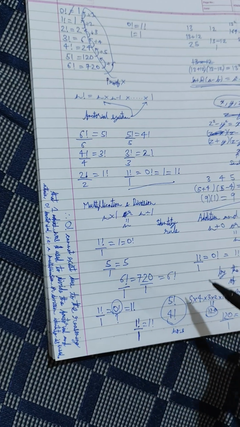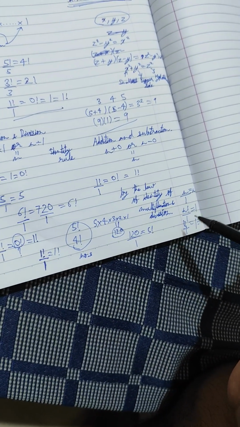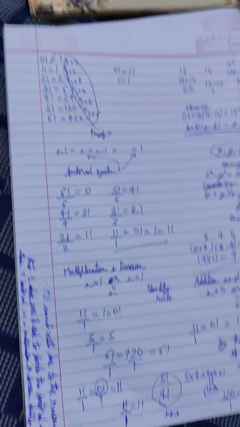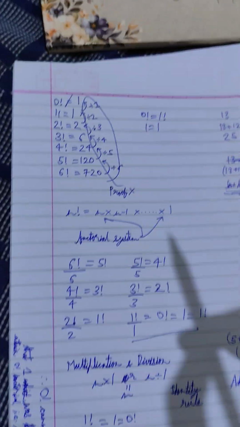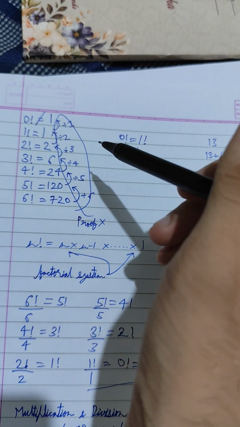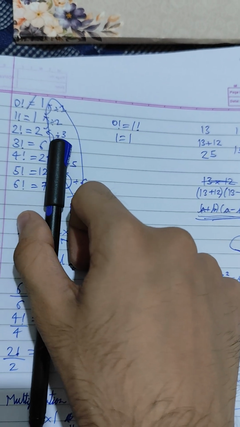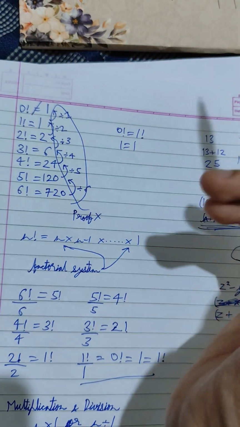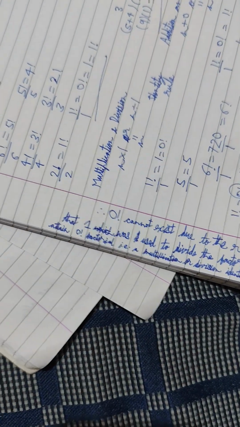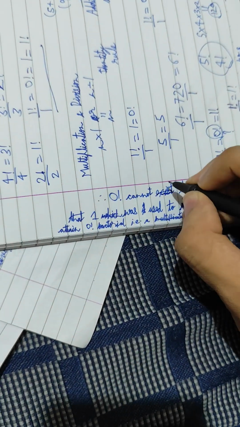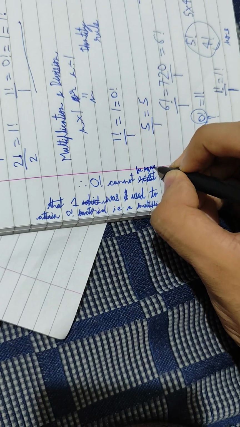But seriously though, any number divided by 1 would give the same number. So 1 factorial is it at the end. Some mathematician proved 0 factorial is 1 by saying that 1 factorial divided by 1 is equal to 0 factorial. So what should I do then? 0 factorial cannot be equal to 1.